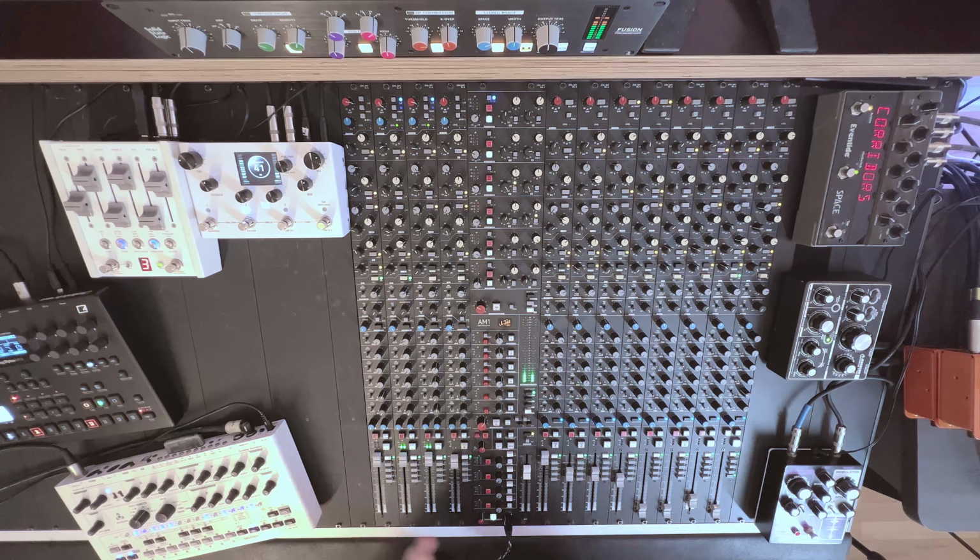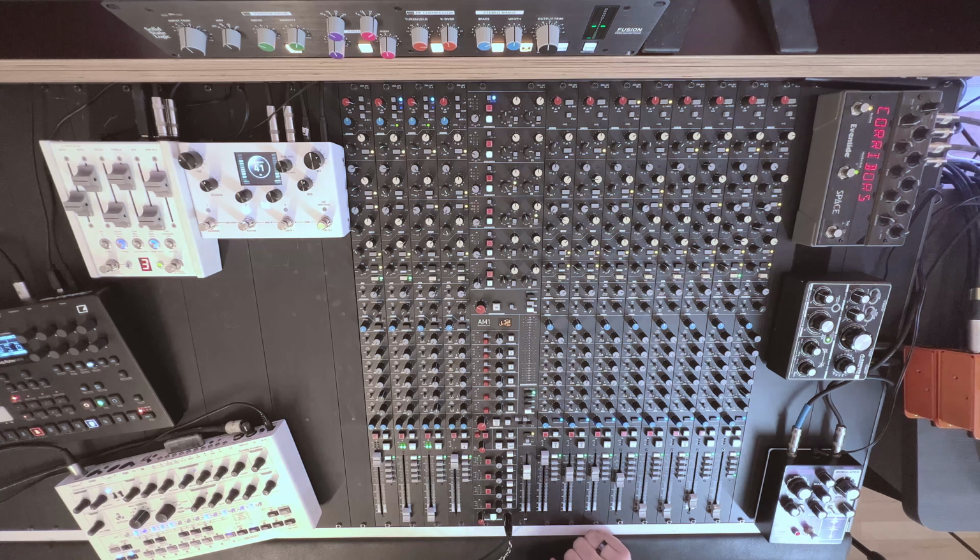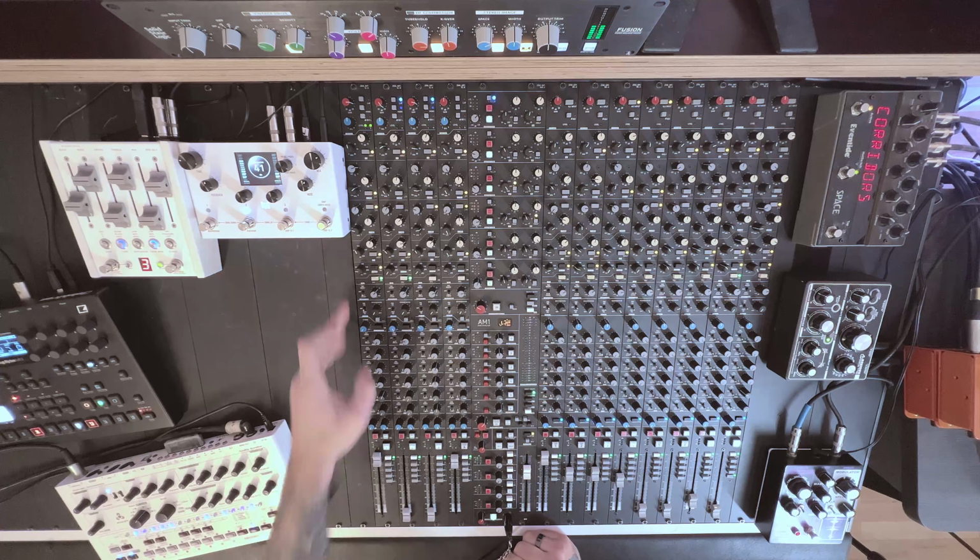So as you can hear, very simple sequence. I divide it like this. I have the kick on channel 2, the 303 on channel 3, and then the rest of the Syntakt, which is a kit that I made using only Impulse machine, which is something I love, on channel 1.